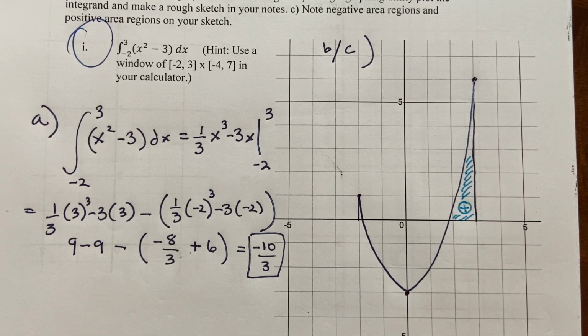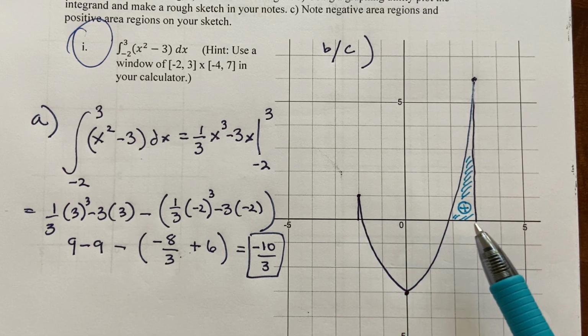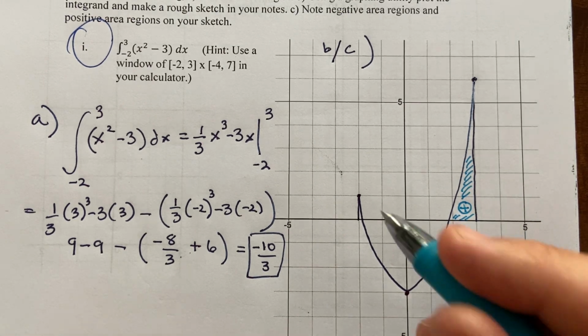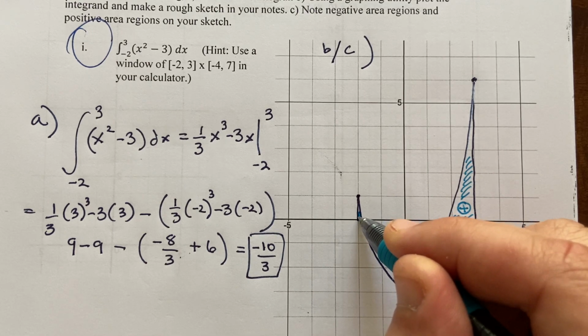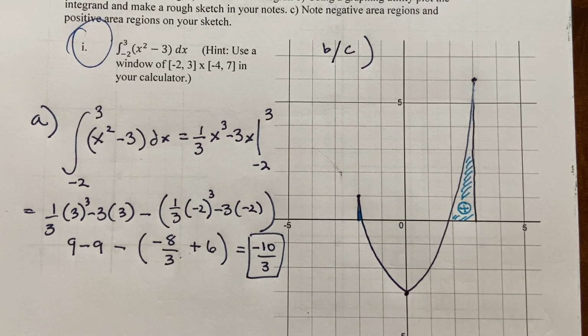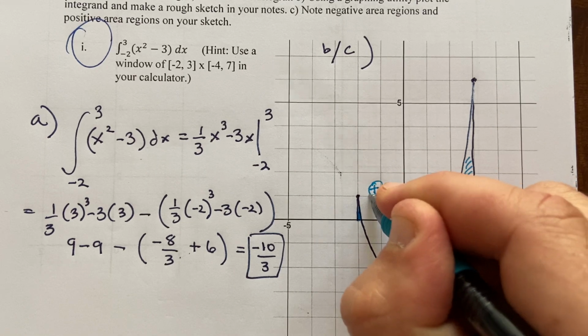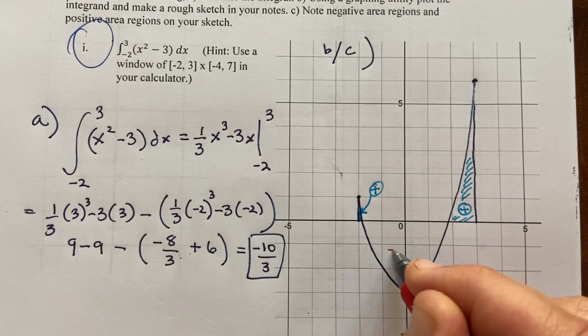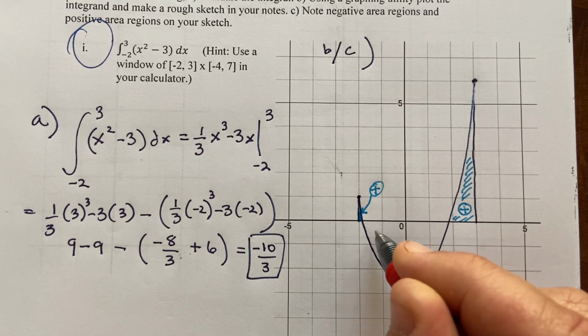So when you're integrating from -2 to 3, the integral is going to count this chunk of area as positive. Same with this one. I can't write positive over there, but it's the same thing. So there's a little sliver of positive, adding to the positive side of the integral. But there's a large chunk of negative land, right?